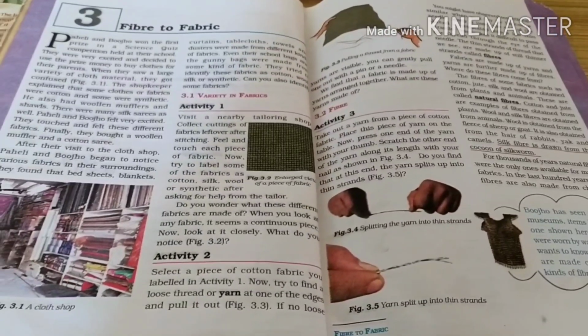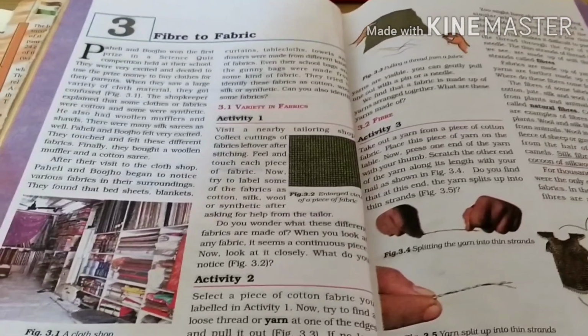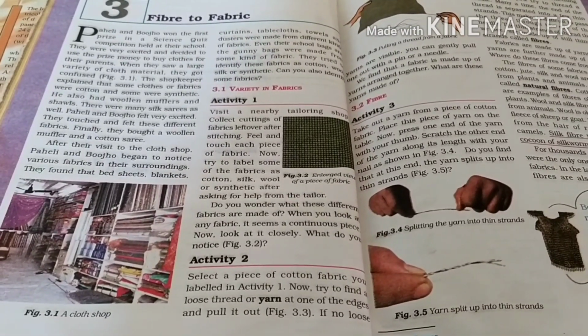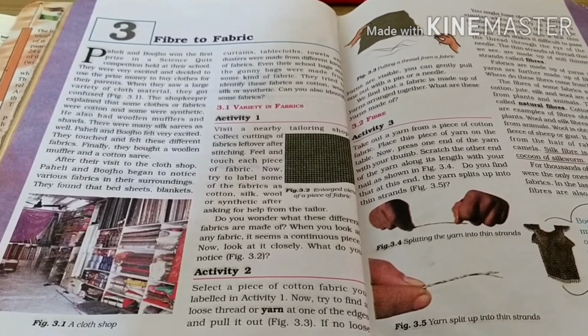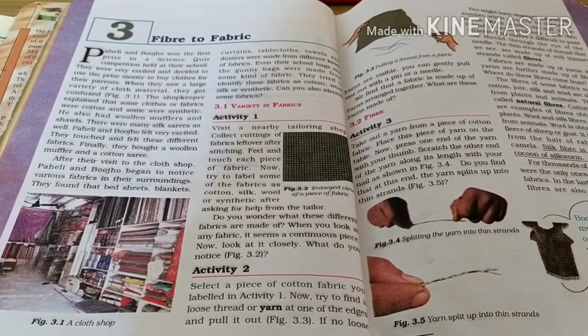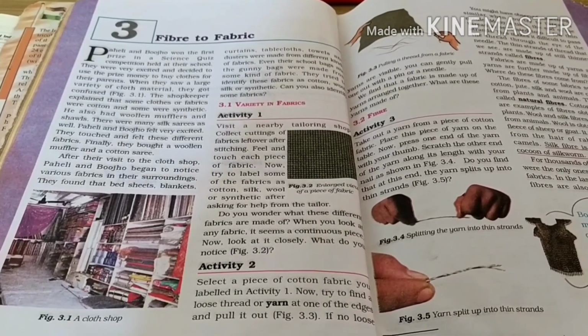Hello children. Today we are going to start lesson 3, Fiber to Fabric. In this chapter you will study about fiber, kinds of fiber, and how we get fiber from particular plants or animals.